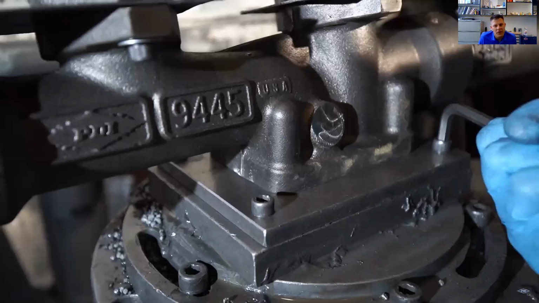So they got two manifolds bolted up together there. So they're doing two in one shot.